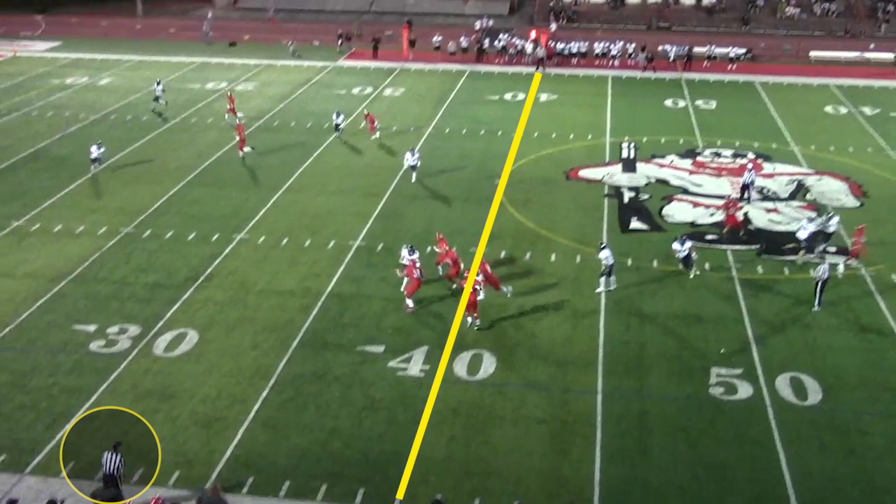Now, thankfully, the head linesman is on the line of scrimmage at the 40-yard line, and they can see that this pass was caught behind the line of scrimmage. So we don't have a foul for offensive pass interference or potentially ineligibles down the field, but they're having to call this from all the way across the field because the line judge has not stayed home. So again, wing officials, stay home until the ball is thrown and either the pass or the runner is beyond the line of scrimmage.